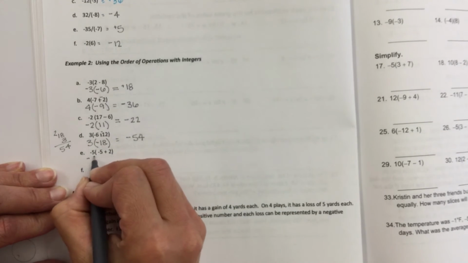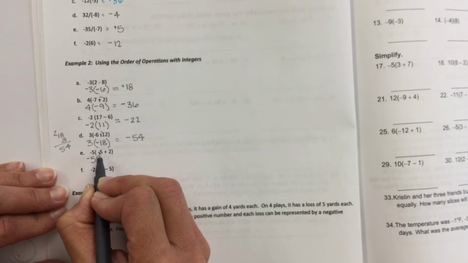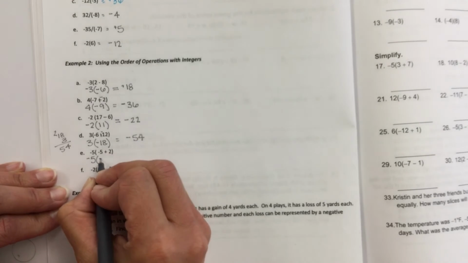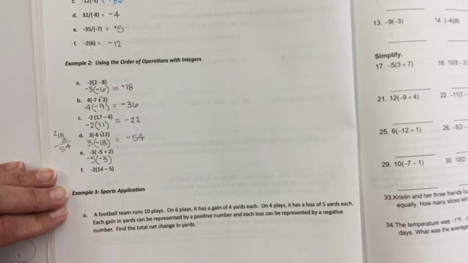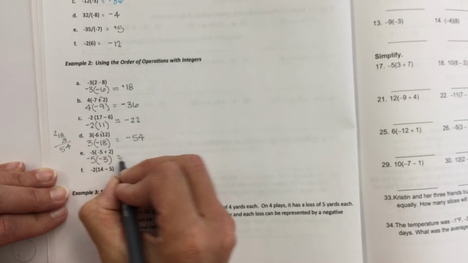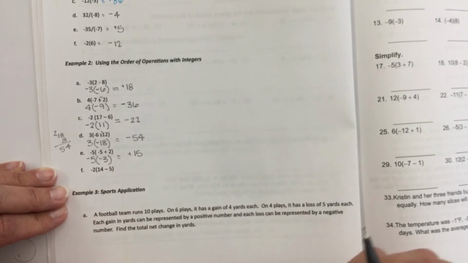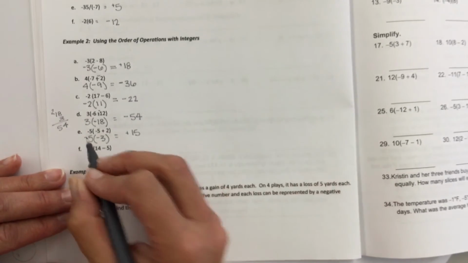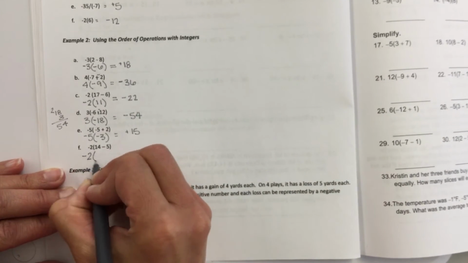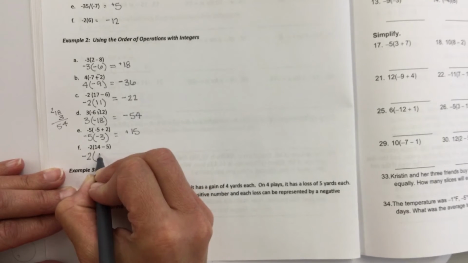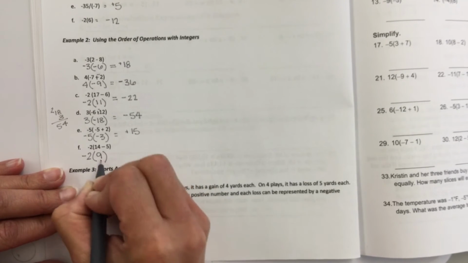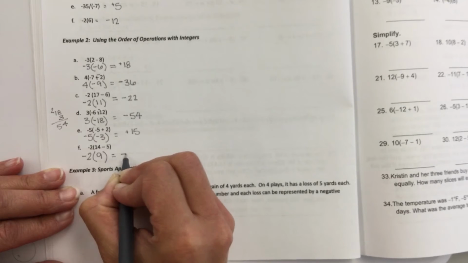Okay. Inside the parentheses, you have 5 negatives plus 2 positives. That gives you 3 negatives. So a negative times a negative would be a positive 15. Like I said, you don't have to write that plus there. I'm just doing so for today. This is 14 minus 5, which is 9. Negative 2 times a positive 9 gives you a negative 18.